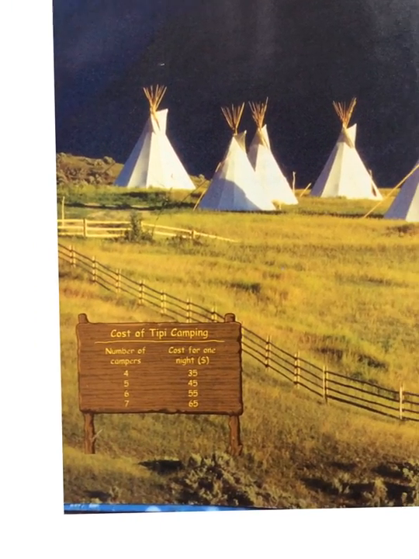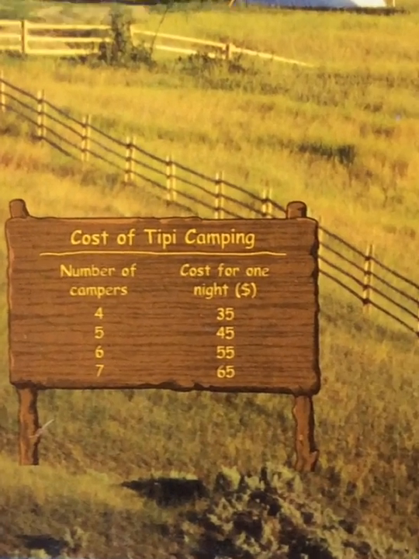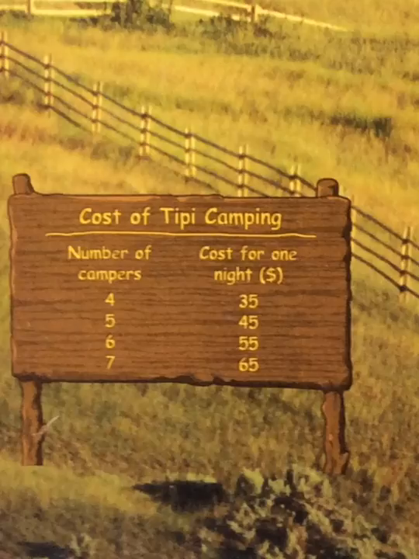How much should we pay? If we take a look at all the different prices, can you notice a pattern? I'm going to take a minute just to wait for you. Can you notice a pattern?